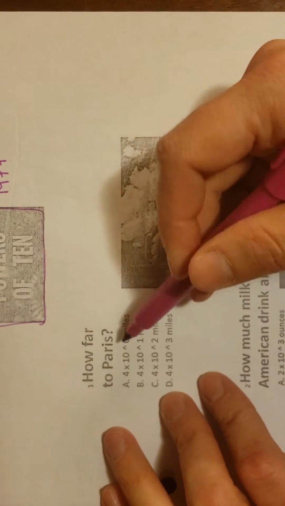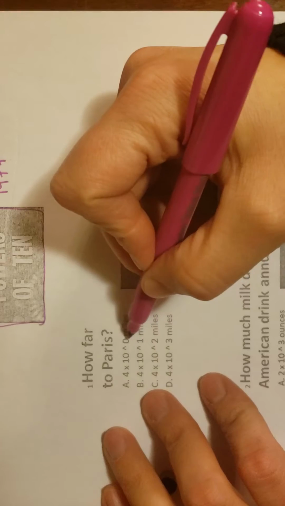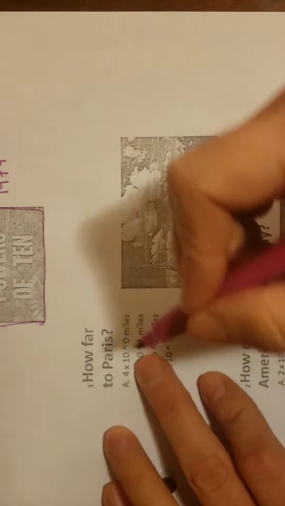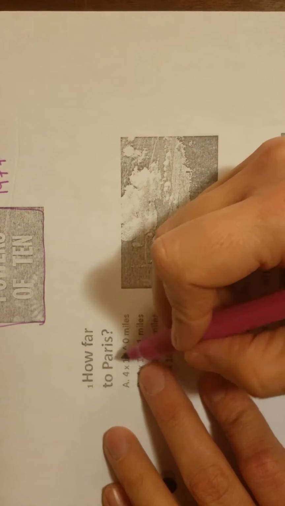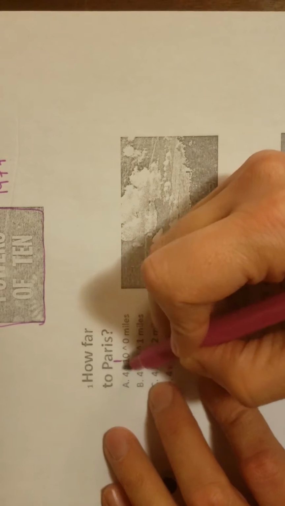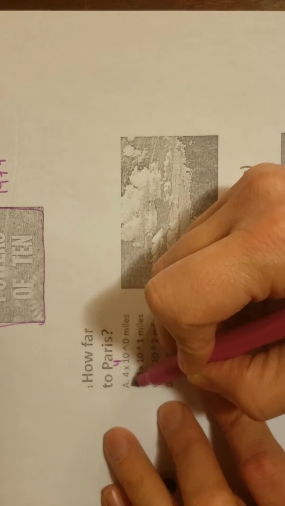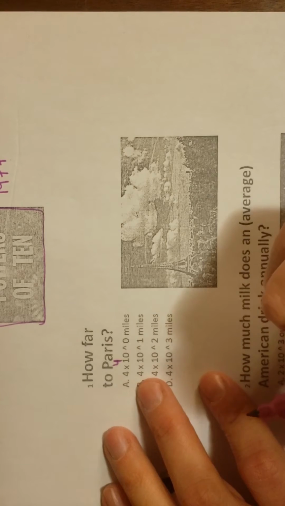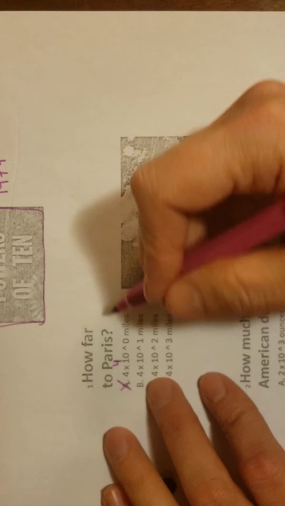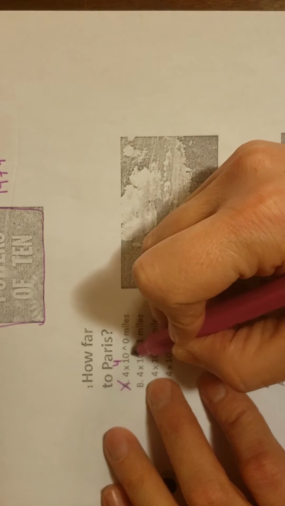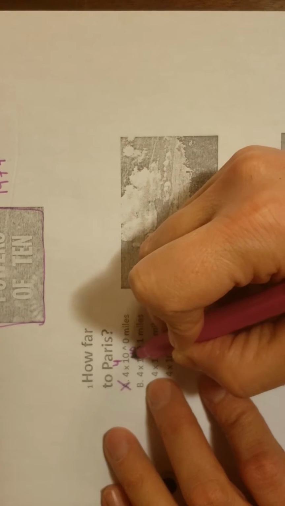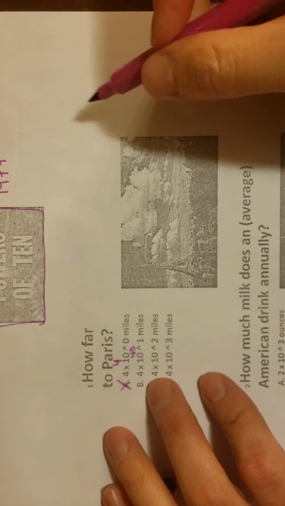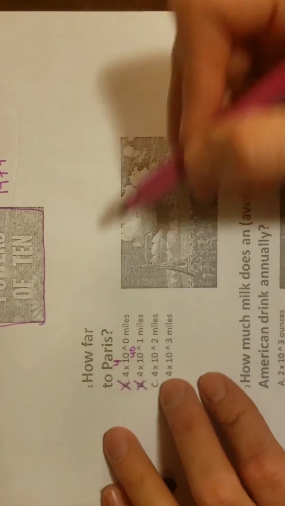And so here we go. Our options for getting to Paris are each of these. The exponent is increasing by 1. Now you know that anything to the power of 0 is 1, and 4 times 1 is 4. So option A is the equivalent of 4 miles. 4 miles won't get us across town, so A is not an option. 10 to the power of 1 is 10, times 4 is 40. Well, 40 miles is like driving to Aurora. That's not going to get us to Paris.